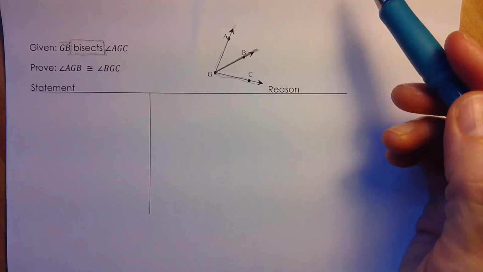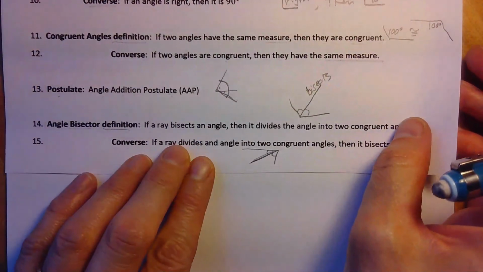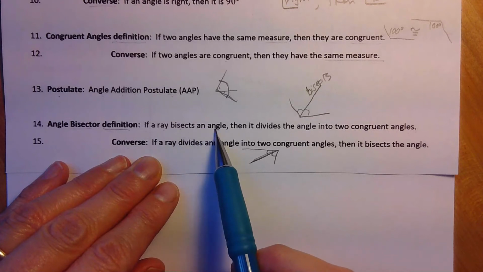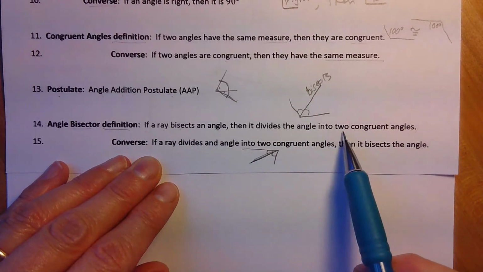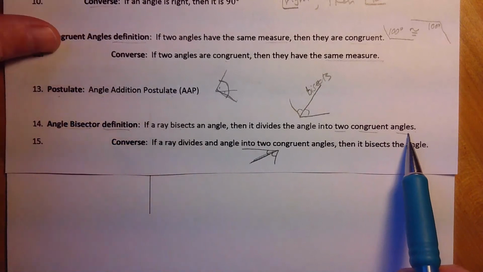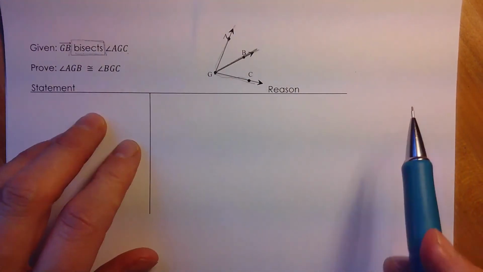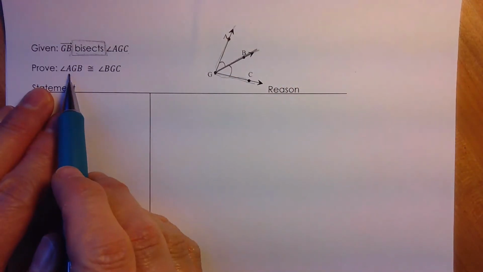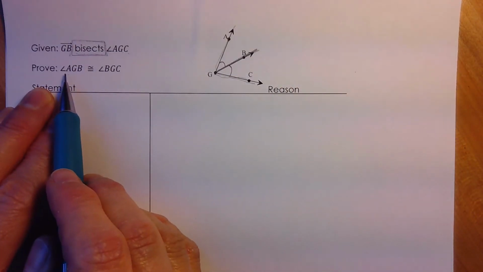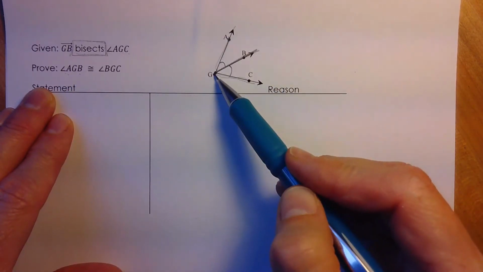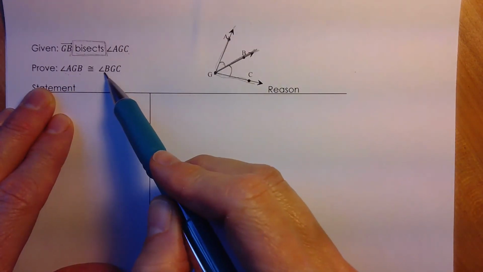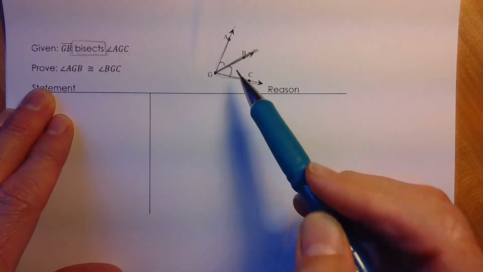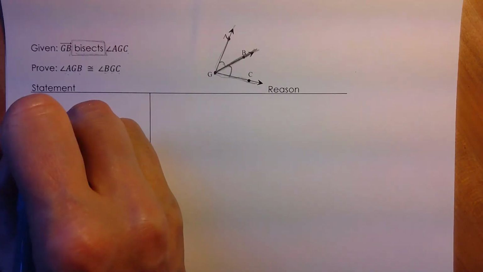So we'll look over here at our definition of angle bisector. If a ray bisects an angle, that's what we had, then it will divide the angle into two congruent angles. So the two resulting angles here are congruent to each other. And hey, look at that, that's exactly what you're trying to prove. Angle AGB, this angle right here, is congruent to angle BGC. So trace out BGC. This is just a two-step proof.